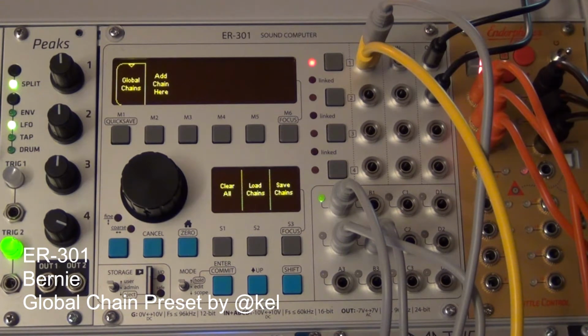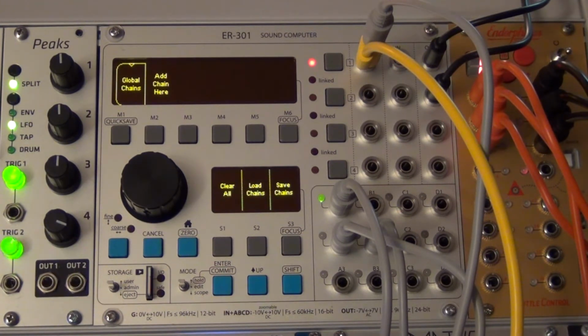Today I am here to talk to you about Bernie. Bernie is an ER301 global chain that was created by Kell. And it's an implementation of a Bernoulli gate, similar to what you find in a Mutable Instruments Branches module.